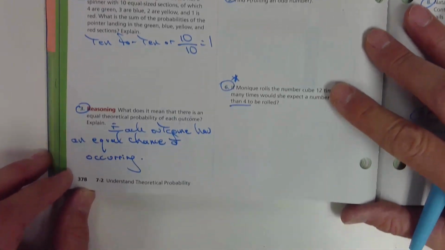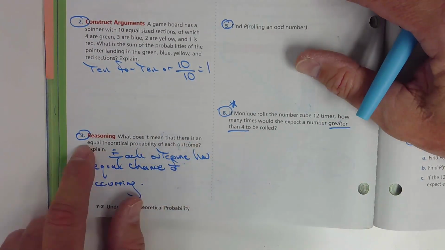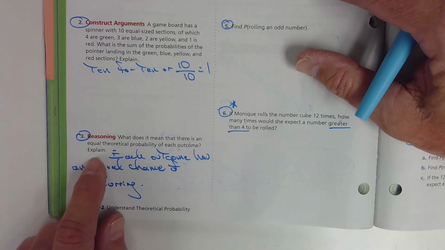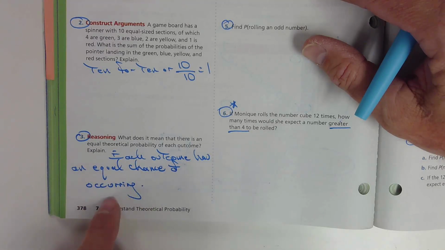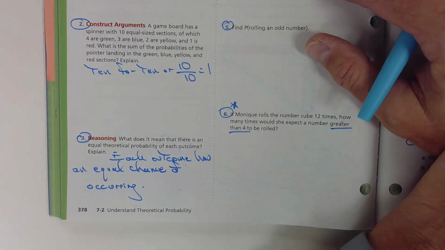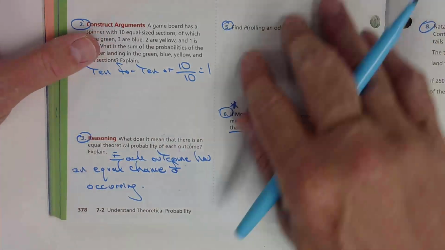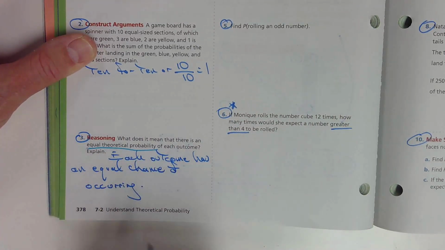Number 3, it says, what does it mean that there is an equal theoretical probability of each outcome? And I wrote down, each outcome has an equal chance of occurring. That's what it means if there is an equal theoretical probability.